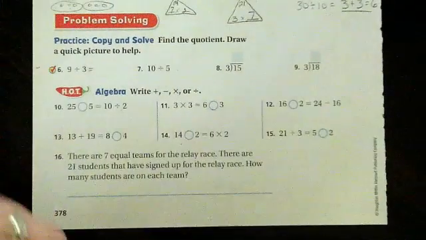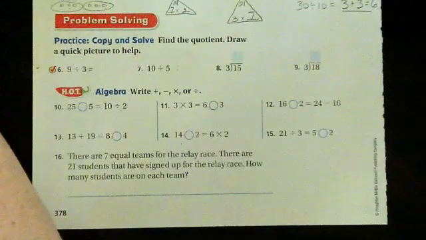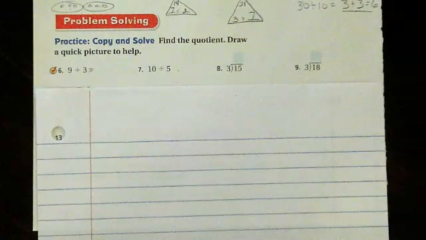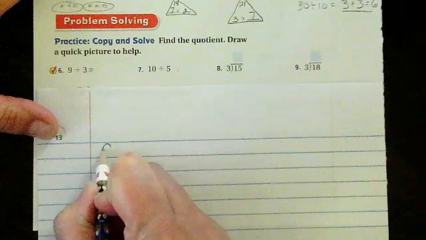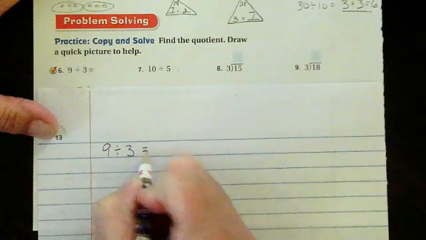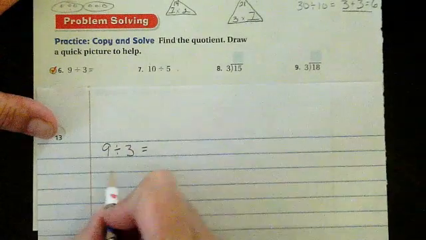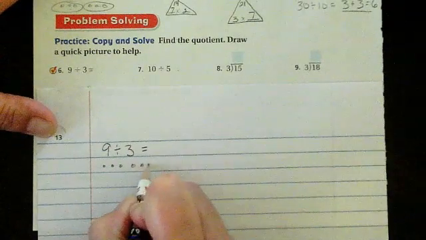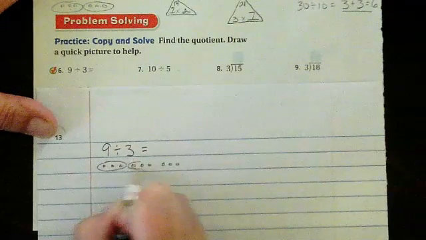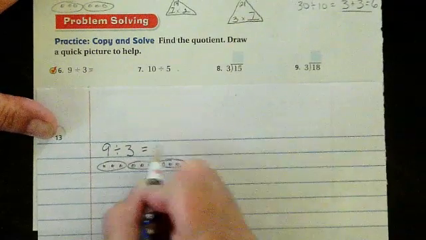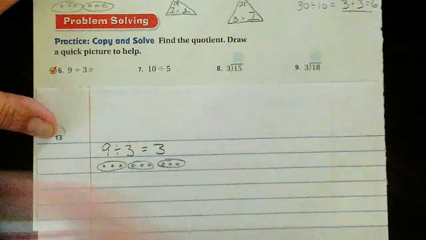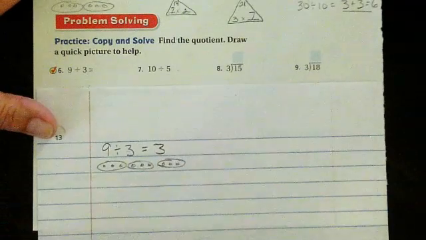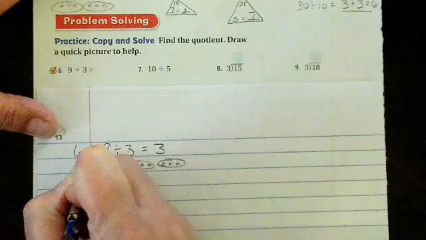Copy and solve. Find the quotient, draw a quick picture to help. Let me grab some paper. Okay, that was super fast getting a piece of paper. Gotta love technology. All right, so we're going to copy 9 divided by 3. Find the quotient. Here we go. Nine divided by 3 is 3. I drew 9 dots, divided them into groups of 3. I had 3 groups. 9 divided by 3 is 3. That was number 6. Let's do number 7.